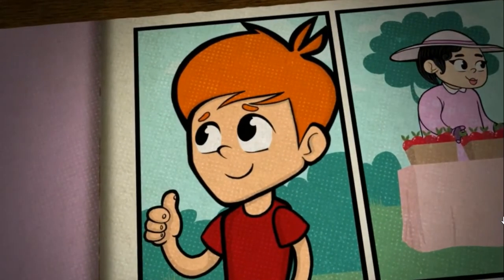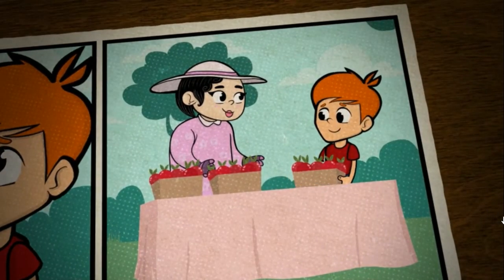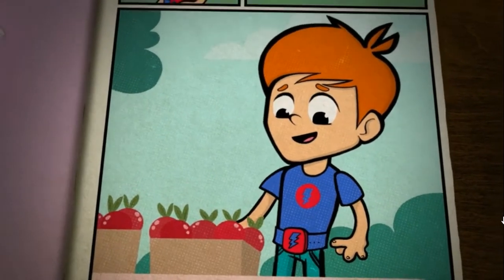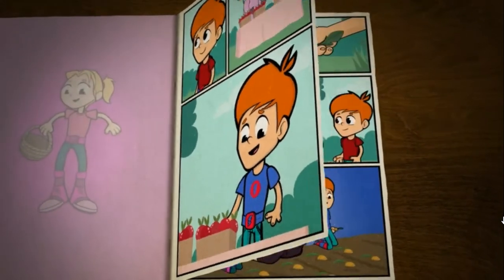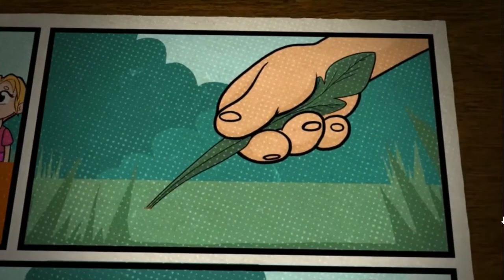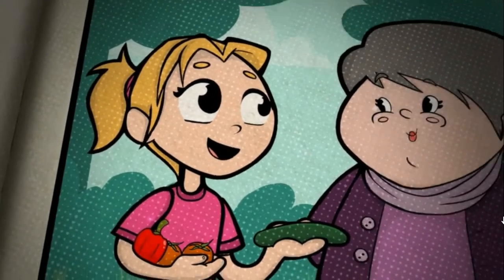Grandma's friend is setting up the charity table, where garden vegetables will be given away to people in need. Leon lends a hand. A super citizen move for sure. The kids help their grandmother mix compost, pull weeds, water all the plants, and pick tomatoes, peppers, and cucumbers.